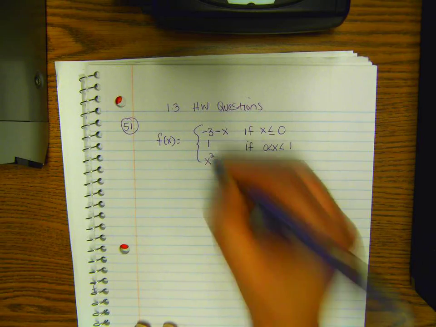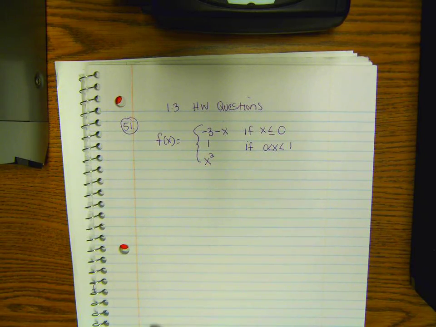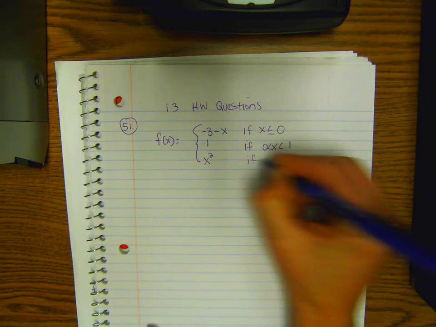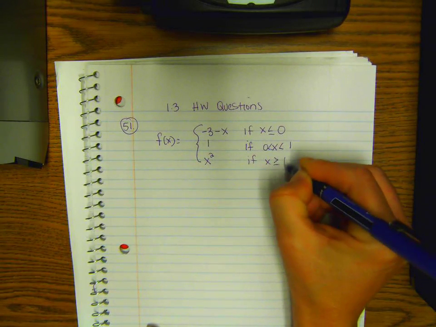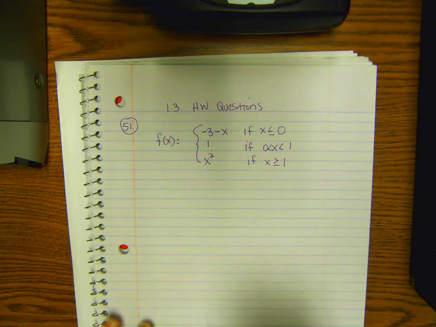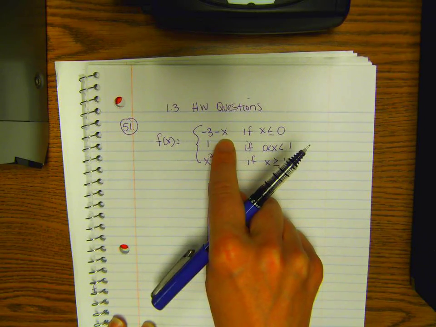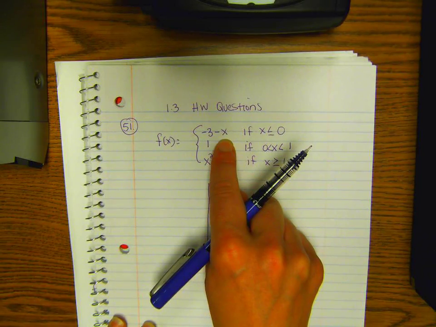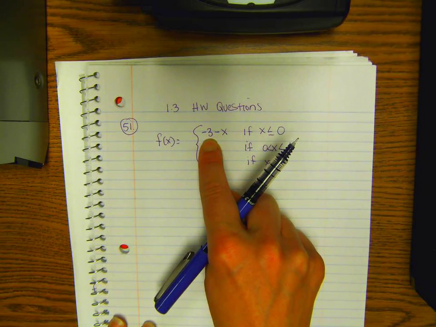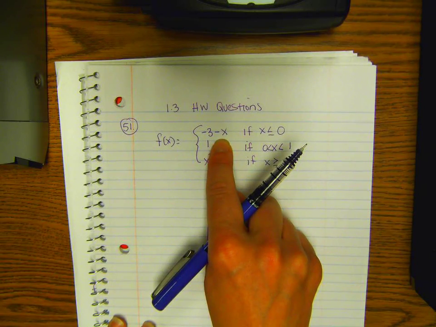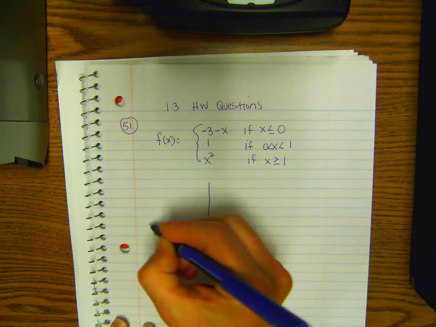And then x squared. What's x squared look like? A parabola? Okay. Cool. Now, what's that? That's a line with a y-intercept of -3 and a slope of -1. Okay.